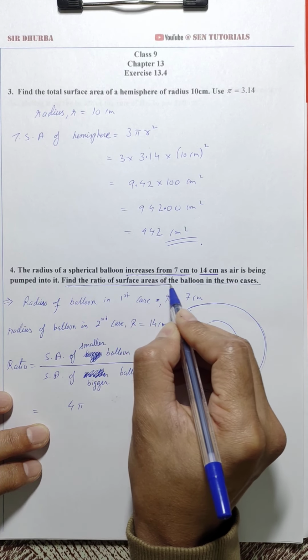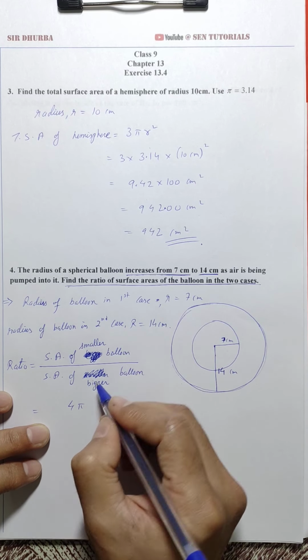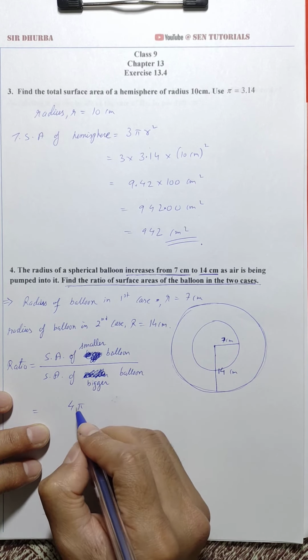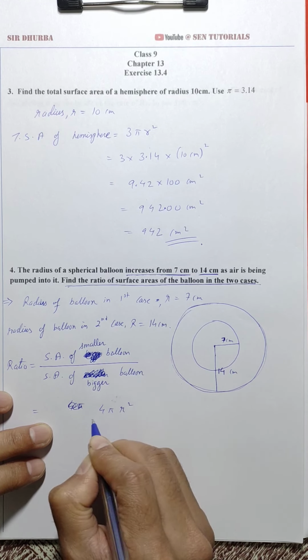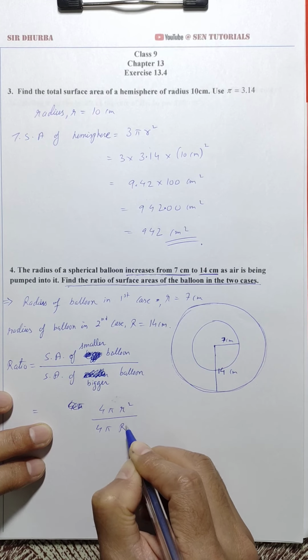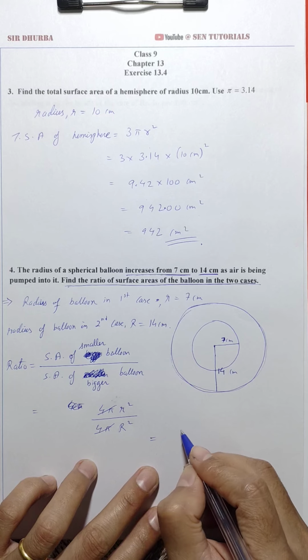Find the ratio of the surface areas of the balloon in the two cases. So from the smaller to the bigger, isn't it? So it has to be smaller upon bigger. So that's going to be 4 pi r square divided by 4 pi capital R square. 4 pi cancels.